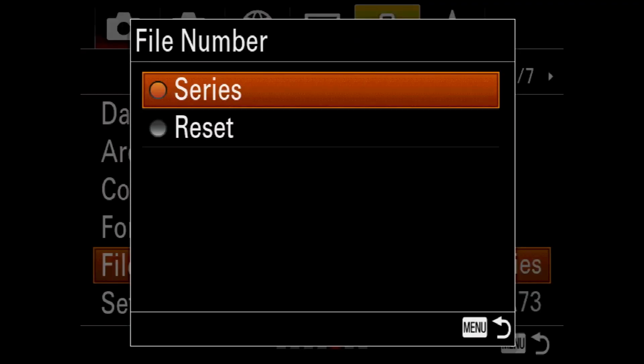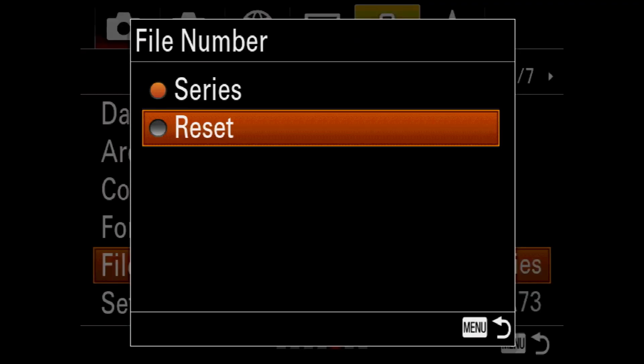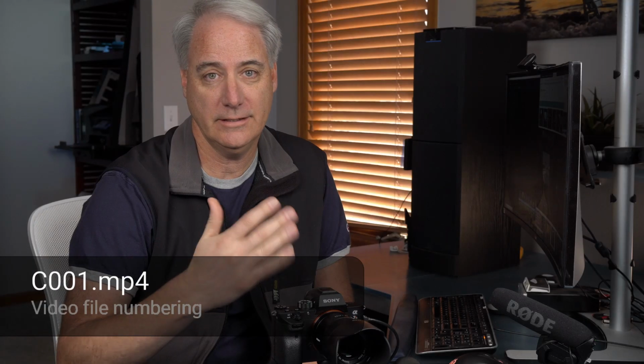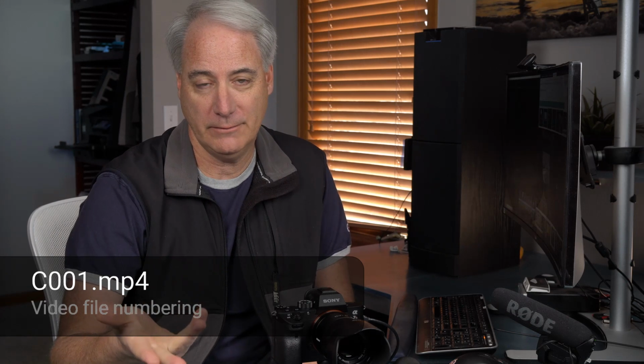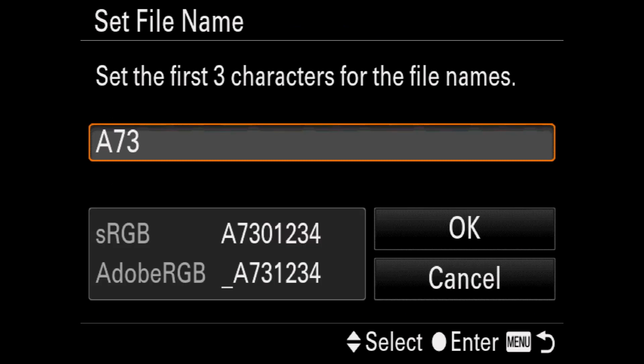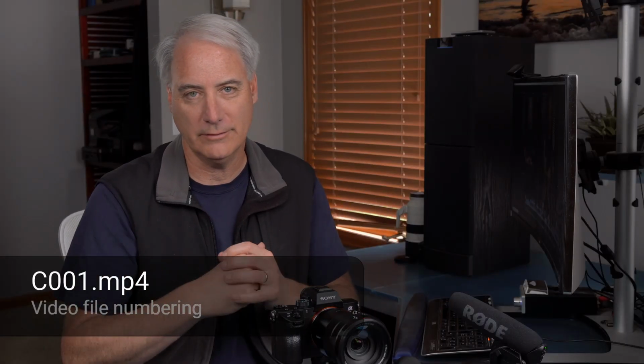All right, file number, you have series and reset. When it comes to video files, the first one that you create is C001. And if you format your card each time, you don't have to hit reset here. It's always going to go back to 0. But if you're not in the habit of formatting, you come in here and hit reset if you needed to. Set file name. I've set this to A7iii, which is the name of this camera, which is great. And before you get too excited, this only is for images and it has nothing to do with video files, because if you create a video file, it's just going to start with C 001, unfortunately.